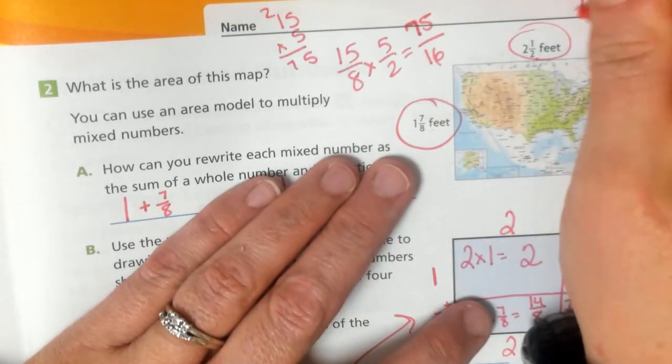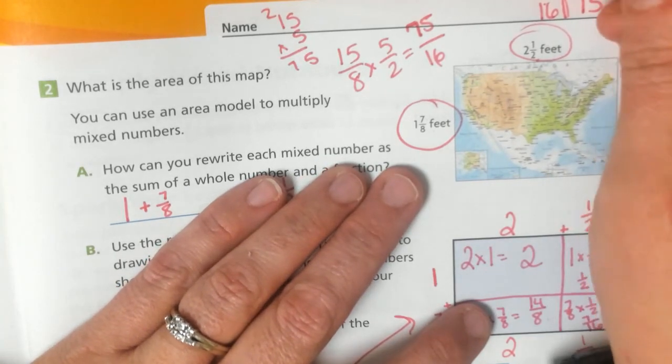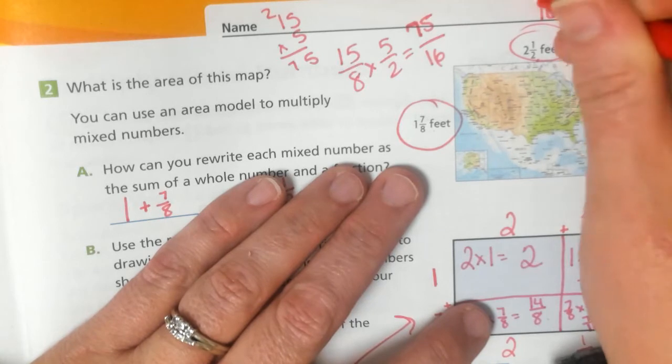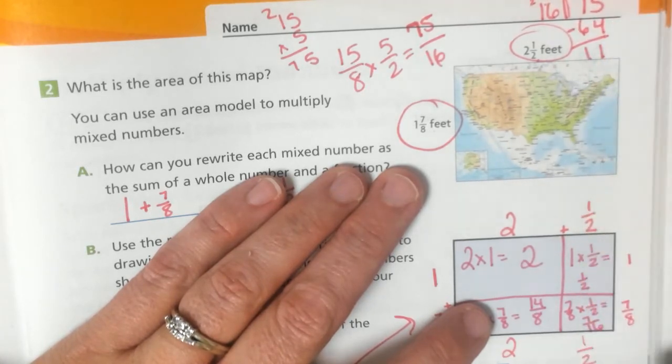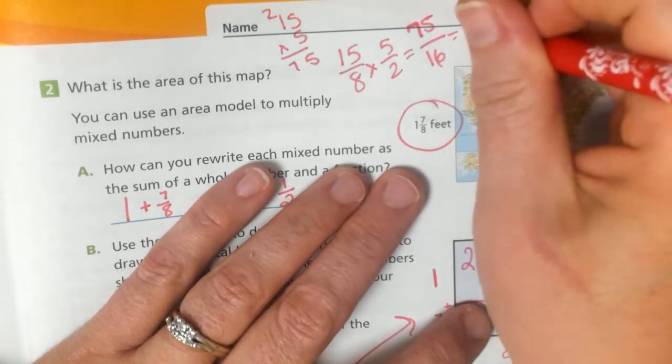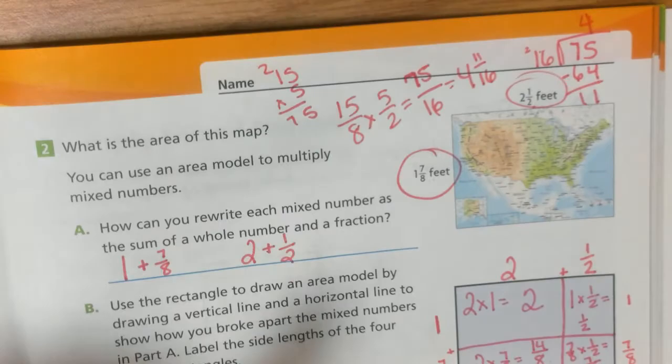So 75 divided by 16 would be 4, right? 4 times 16 is 64, and there's your 11/16. Same as 4 and 11/16. So see how that answer matches this, right? So you could do it both ways.